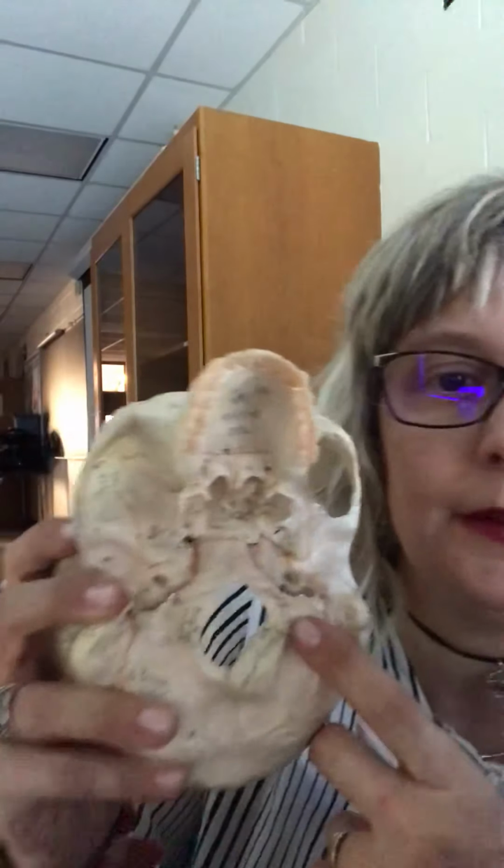Here we go. So the first one I'm going to mention is the atlas, also known as C1. It is basically this little thing here holds your entire skull and your over 4-pound brain. So that's pretty phenomenal. So it just shows how fragile we are. So these are the occipital condyles of the skull, which you can see right here.